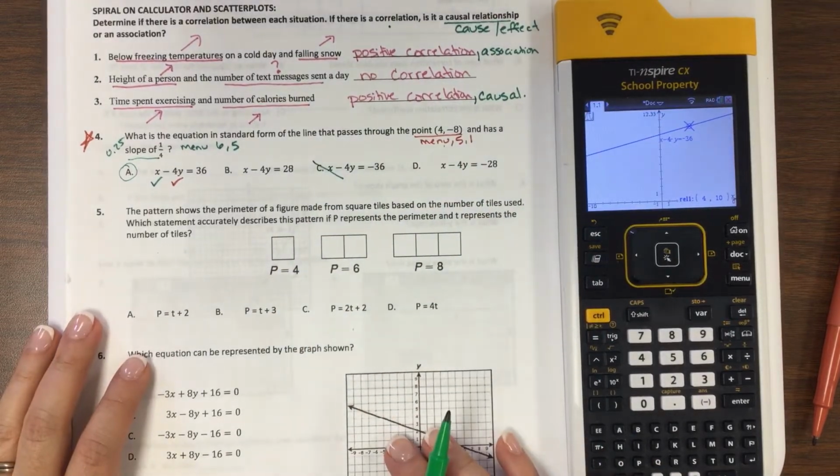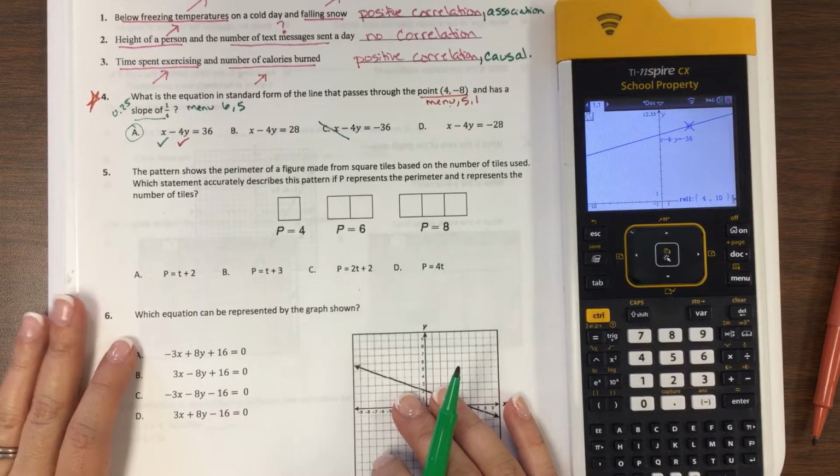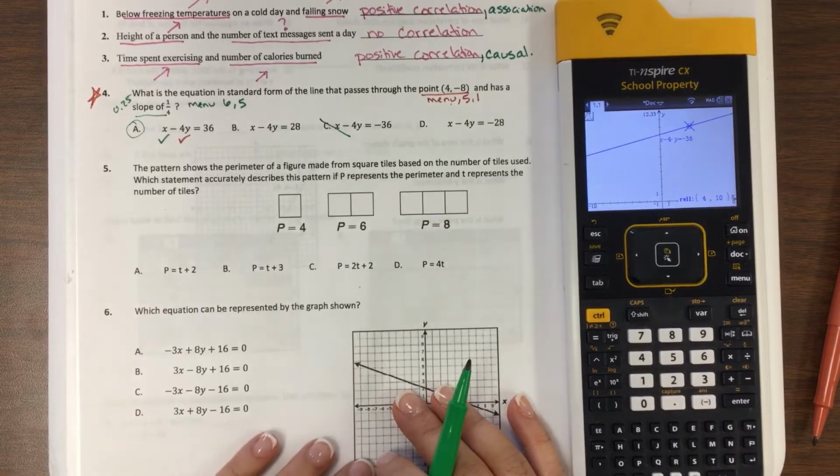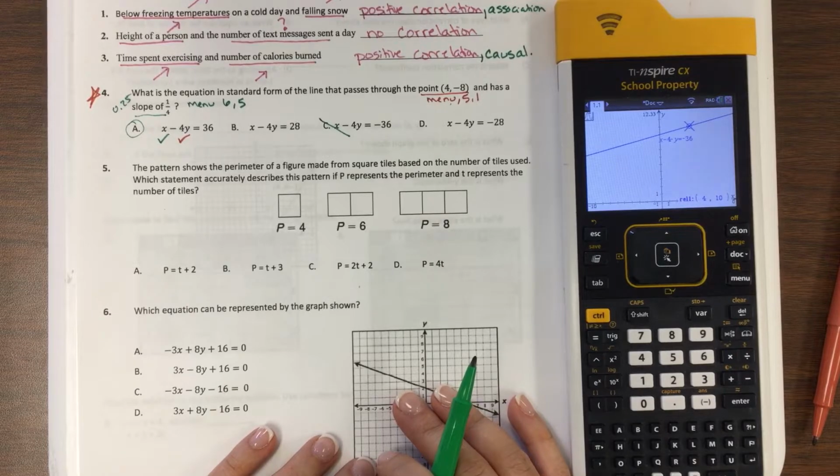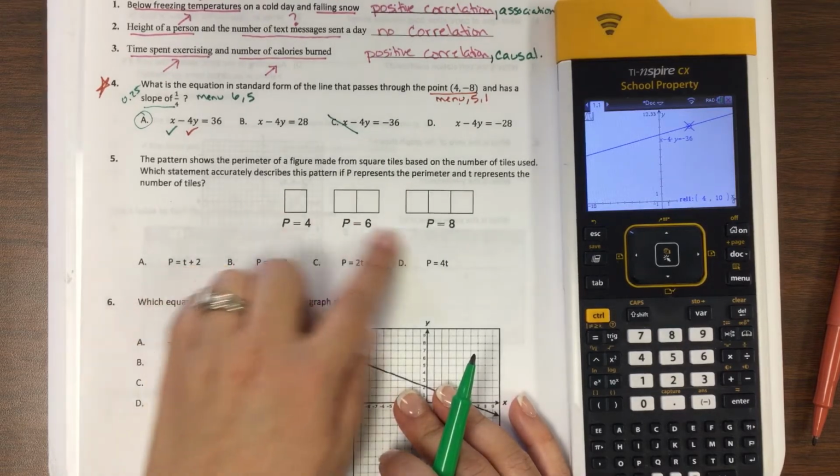Okay. Question number 5, it says the pattern shows the perimeter of a figure made from square tiles based on the number of tiles used. Which statement accurately describes the pattern if P represents the perimeter and T represents the number of tiles? So we have a picture here.